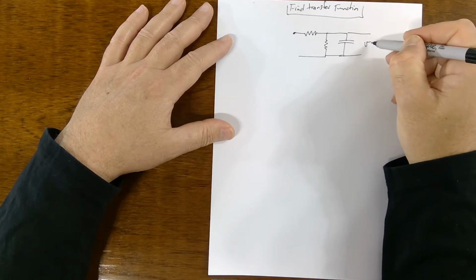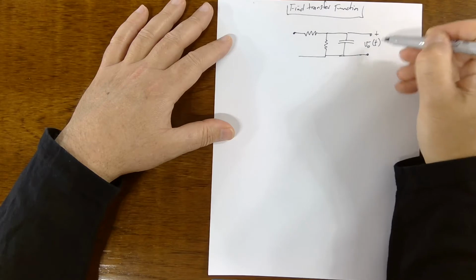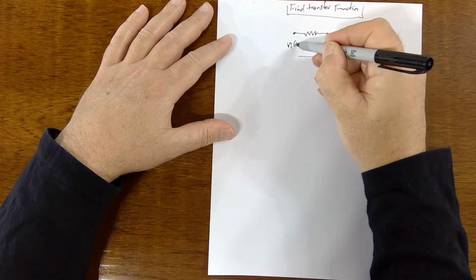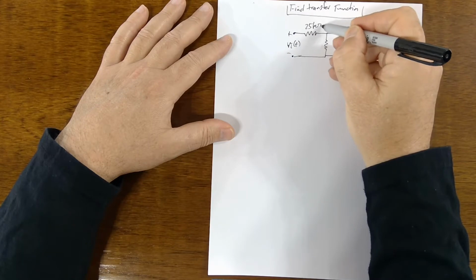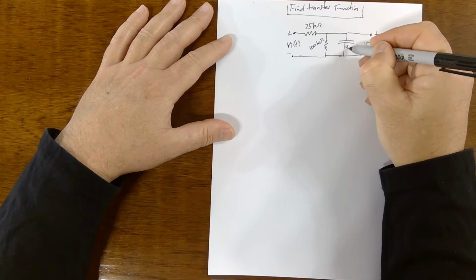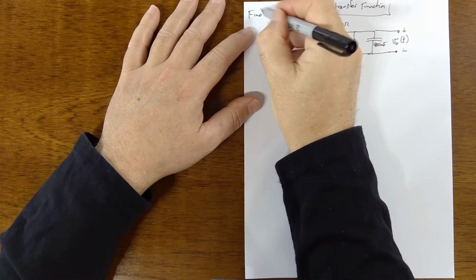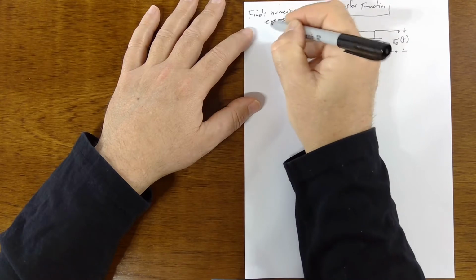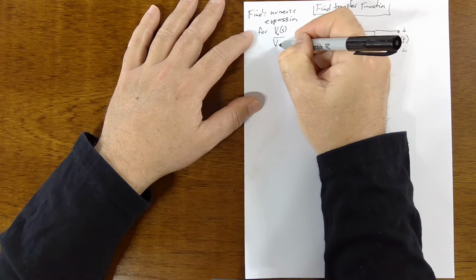Okay, this is a time domain circuit. V0 of t is the output, and Vi of t is the input. And we've got a 25 kilo ohm resistor here, and a 100 kilo ohm resistor here, and then we've got a 400 nanofarad cap there. And we're asked to find a numeric expression for the transfer function V0 of S over Vi of S.